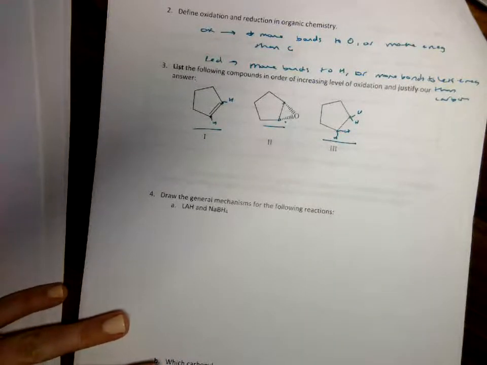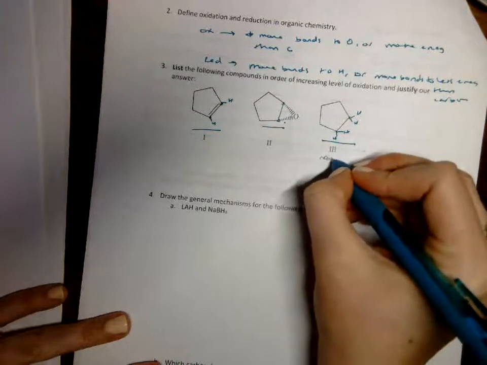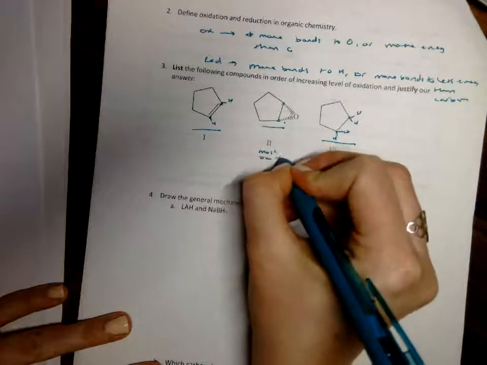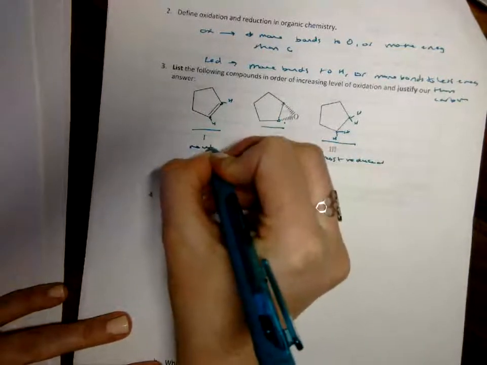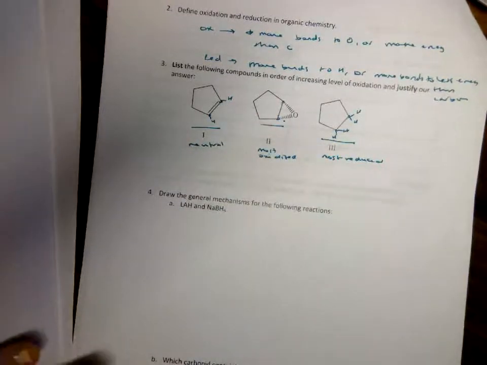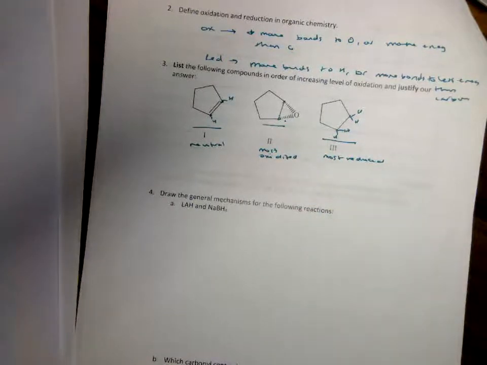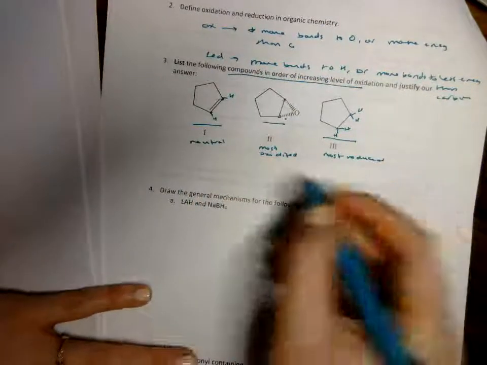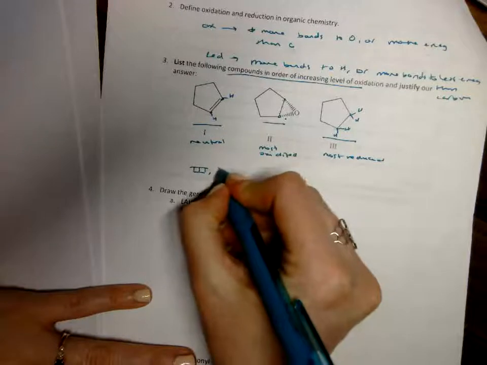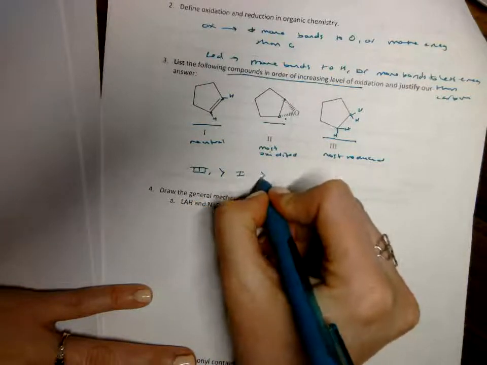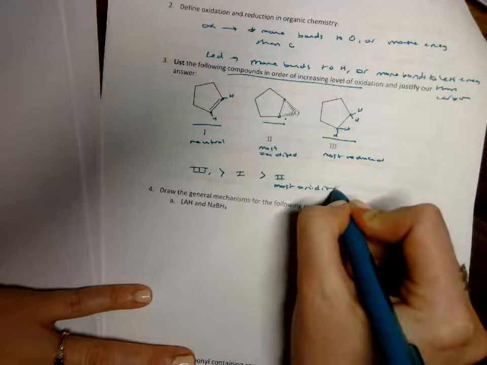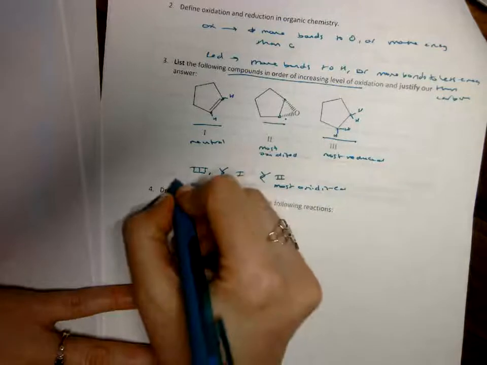So we've increased the number of bonds to hydrogen. So this is the most reduced, and this is the most oxidized. And this is more like neutral. It's in the middle. It does have some bonds to hydrogen, but the one bond that's changing is now 2 carbon bonds. The question asks us to list these in order of increasing oxidation. So we start with the most reduced, 3 first, and then 1, and then 2 is the most oxidized. I might put my arrows backwards, like 3 is the least, and then 2.